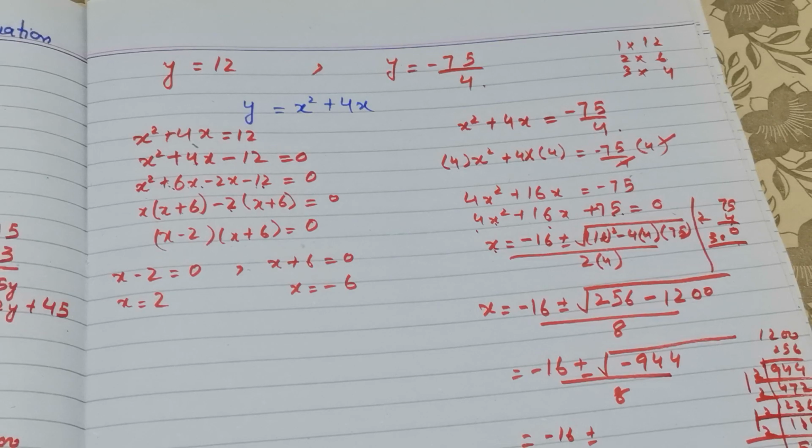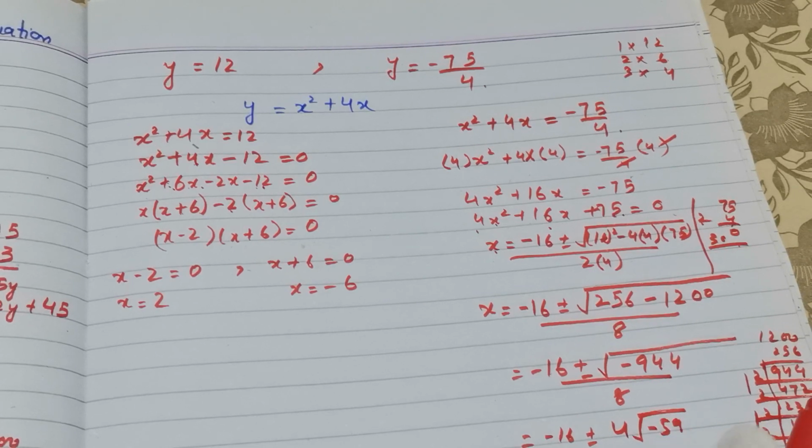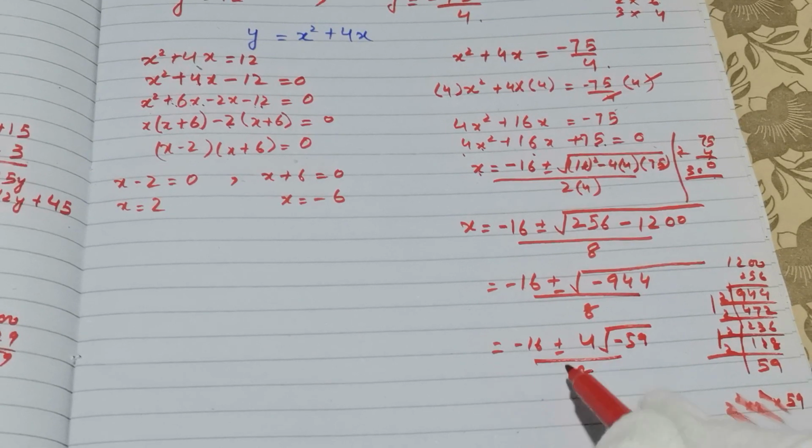So square root of 2 into 2 is 4, under root minus 59, divided by 8. Now 4 is common.